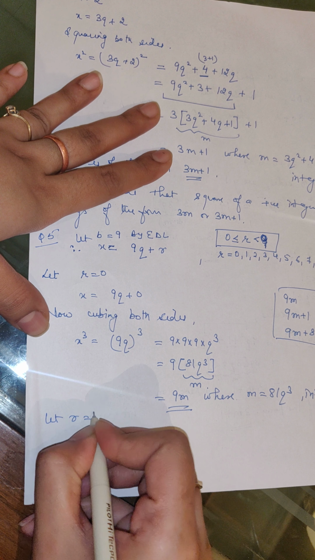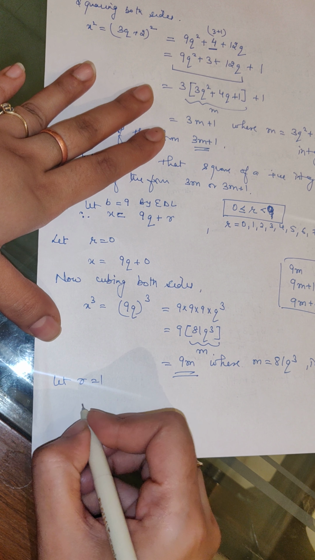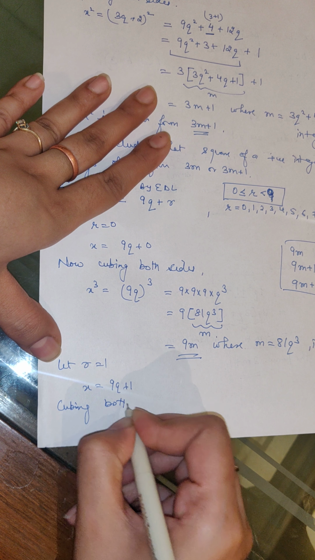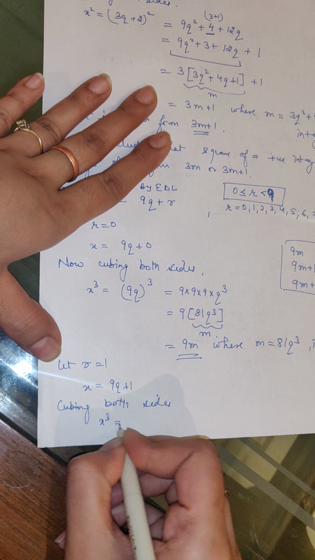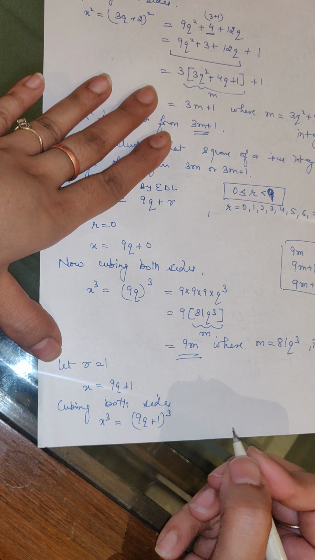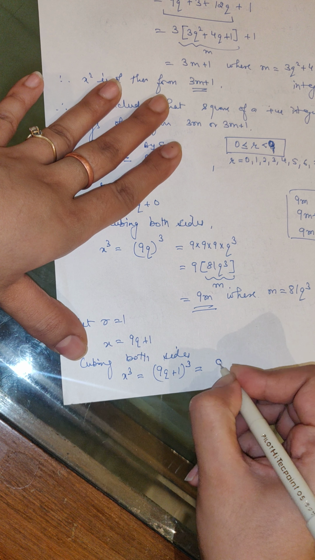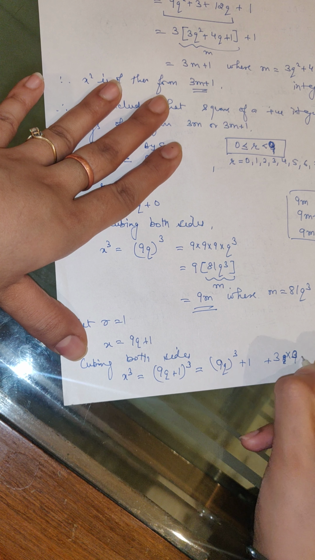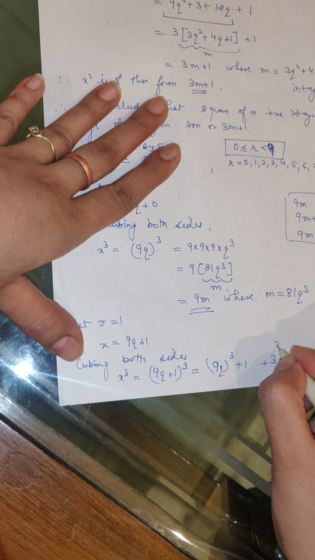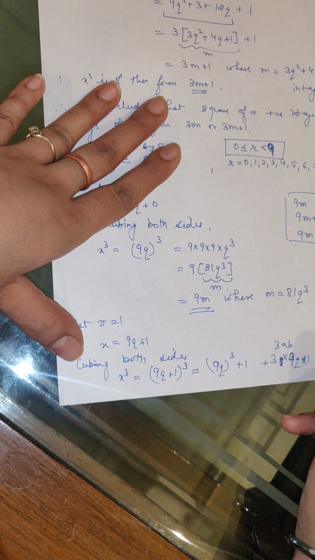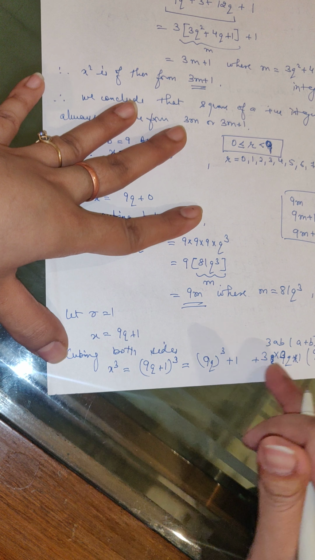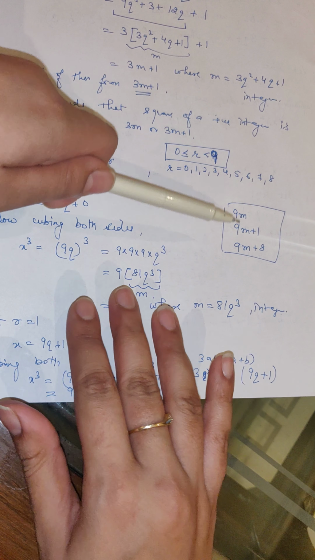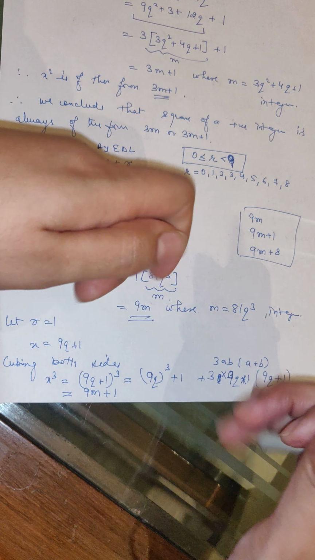Now let r be equal to 1. So x will be 9q plus 1. Cubing both sides again, we have x cube is equal to 9q plus 1 whole cube, right? So you will take the cube of the number, so that will be 9q whole cube plus 1 plus 3ab into a plus b, that is 3 into 9q into 1 into 9q plus 1. This is the formula, right? So you will apply this and you will see that it is of the form 9m plus 1. You'll do this with the other cases also and you'll see all the forms come in these 3 forms. So therefore we have the answer, right?